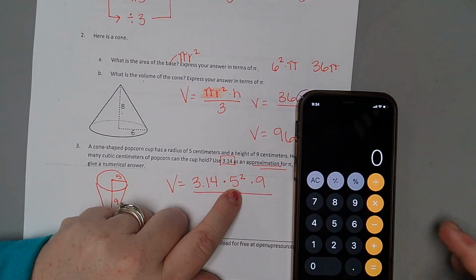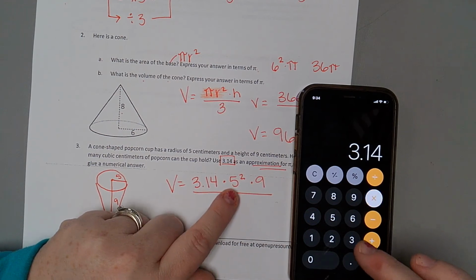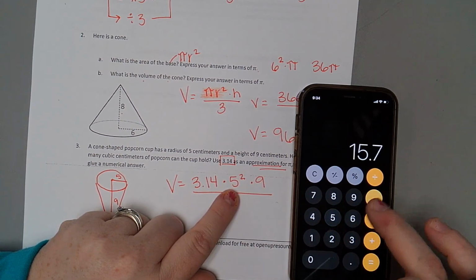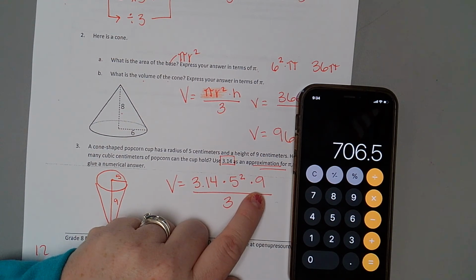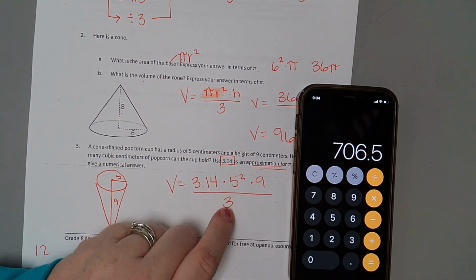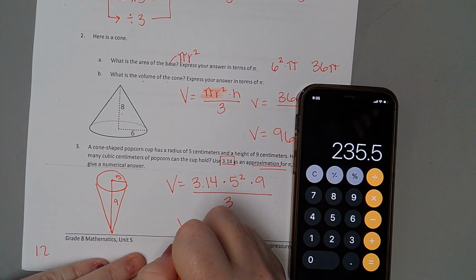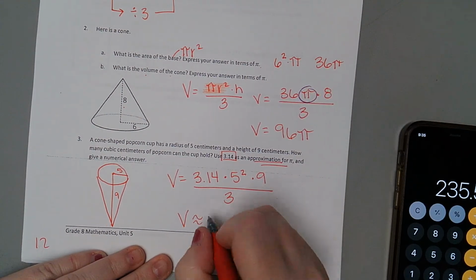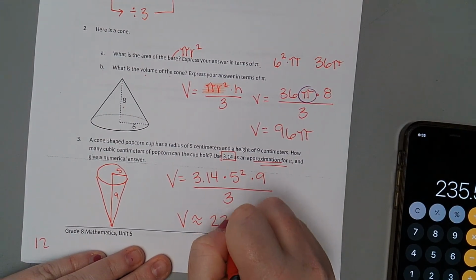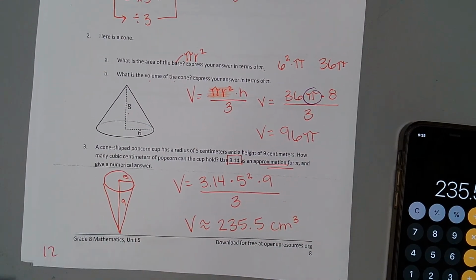Remember, if it's squared, it's multiplying it by itself. So we have 3.14 times 5 squared. So 5 times 5 times my height of 9. 706.5. Now we need to divide all of this by 3. So our volume would be about 235.5 centimeters cubed.